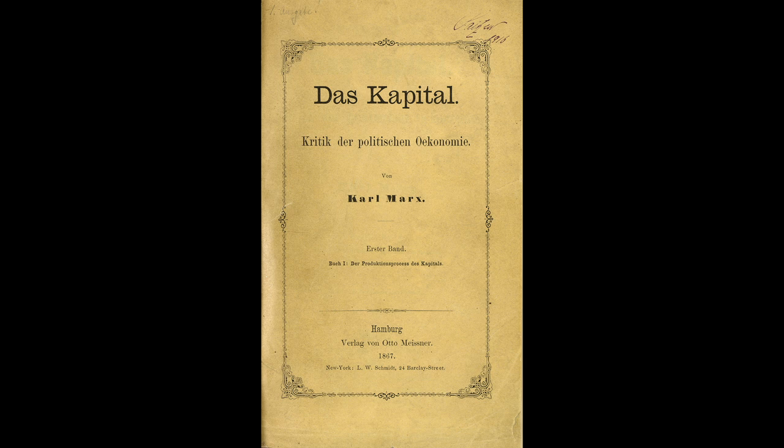But the variable capital of a capitalist is the expression in money of the total value of all the labor powers that he employs simultaneously. Its value is, therefore, equal to the average value of one labor power, multiplied by the number of labor powers employed. With a given value of labor power, therefore, the magnitude of the variable capital varies directly as the number of laborers employed simultaneously.